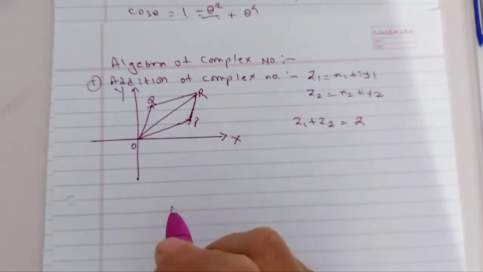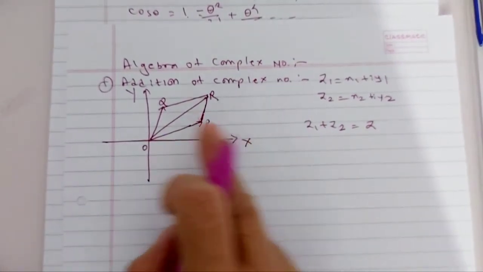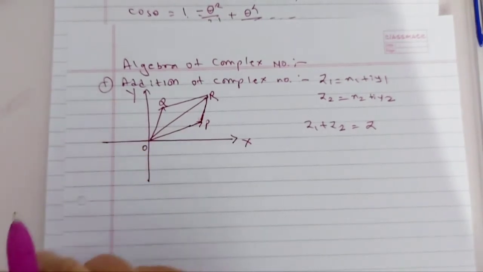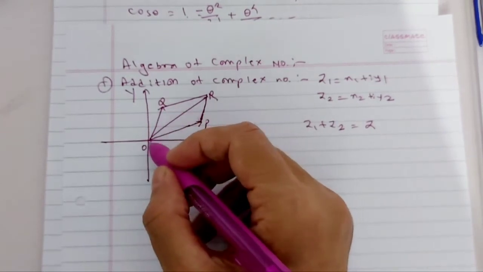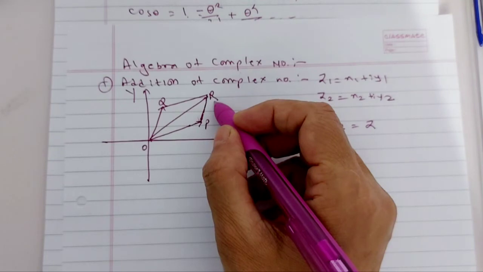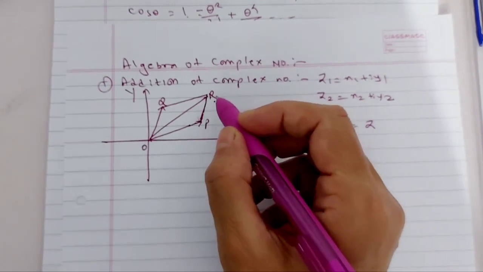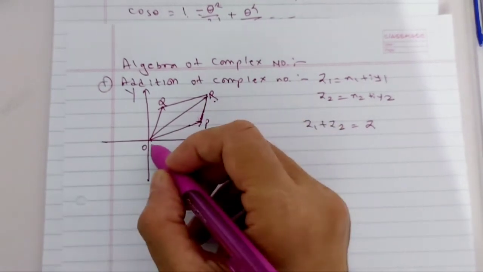To understand this, I just drew this diagram over here. This is x-axis, this is y-axis. Now I showed first the vectors OP, OQ, and I joined OR. So this point R represents what? The sum is found by constructing the parallelogram. Which one? OPRQ.